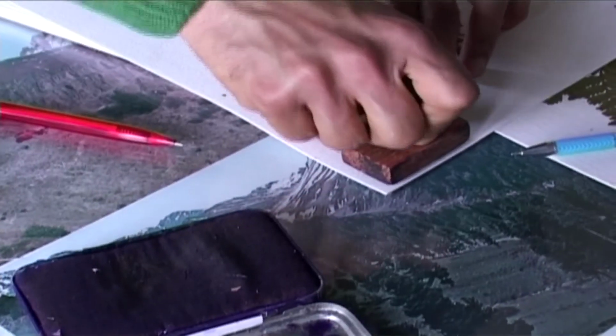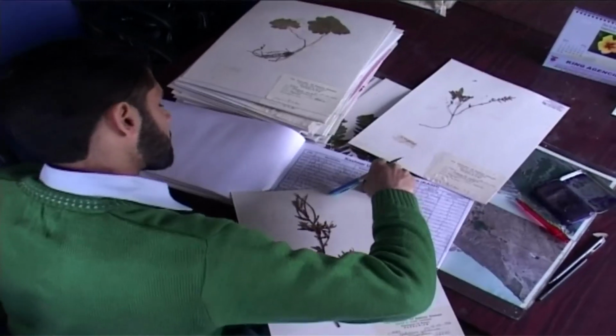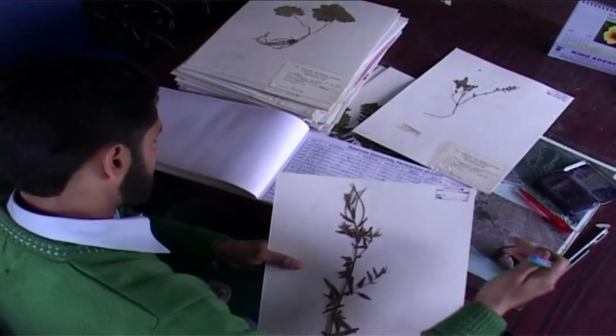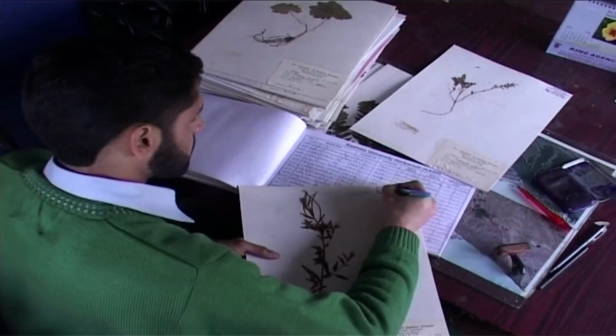After scientific identification, one more step is what we call accession. The mounted, labeled and now scientifically identified specimens are stamped with a rubber stamp or seal, usually on the top right hand corner of the sheet. The stamp carries the name of the particular herbarium where the specimen has to be deposited.